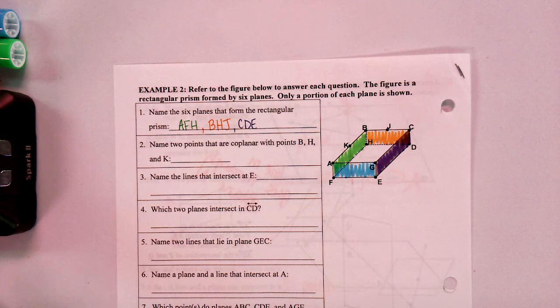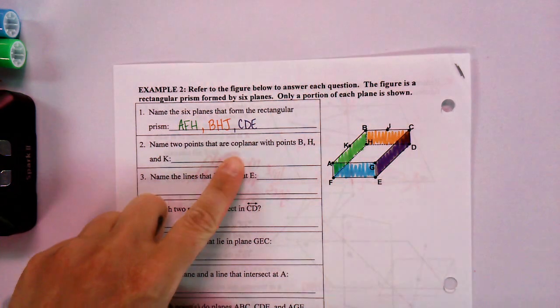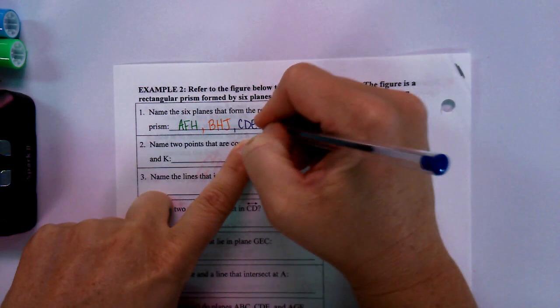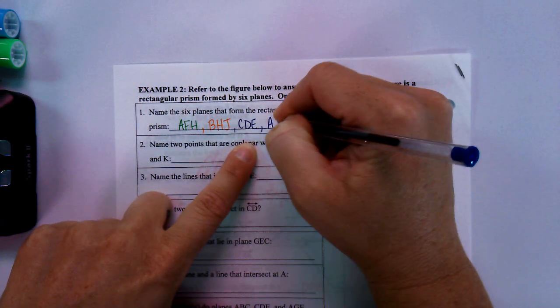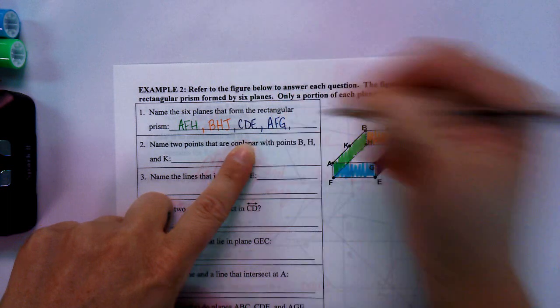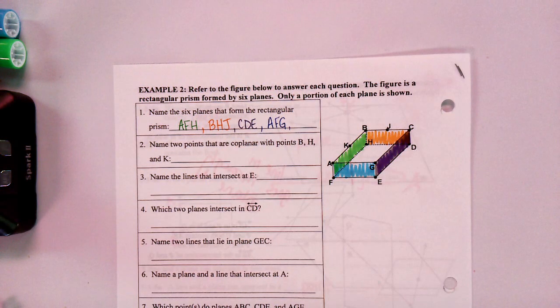All right, what about blue? Nobody? I have A, F, and G. A, F, and G. Remember, they just cannot be in a straight line. We are going to take a quiz over this today, so if you want to try to answer to see if you can answer correctly, now's the time to do it. Not during the quiz when you're asking me, is this right? I'm going to tell you I don't know.